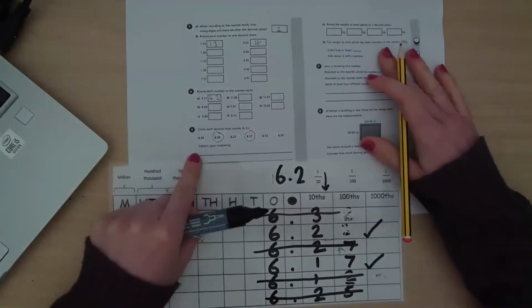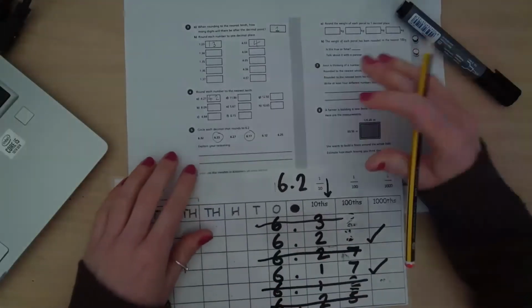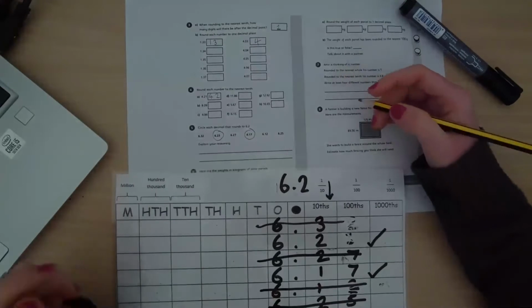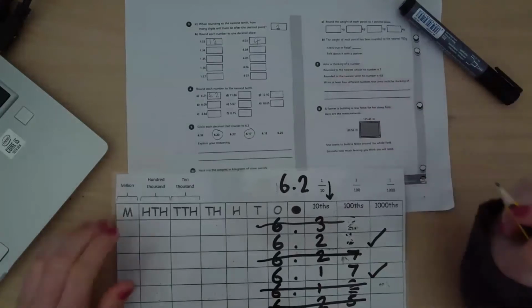It says explain your reasoning. When these questions say explain your reasoning, your child would need to say, in the tenths column, I looked to the hundredths column and I knew I had to round up or down because.